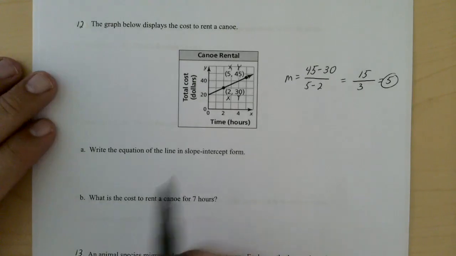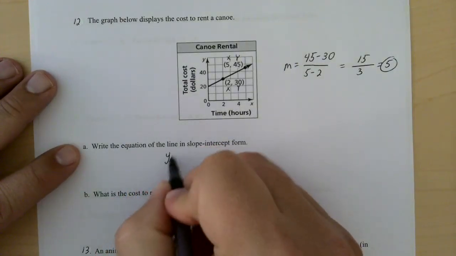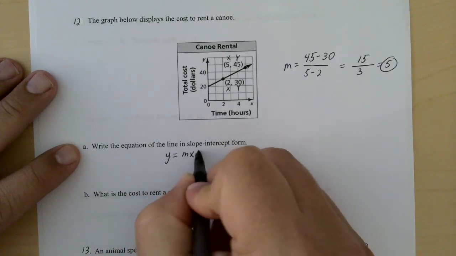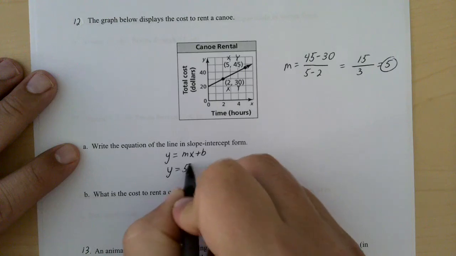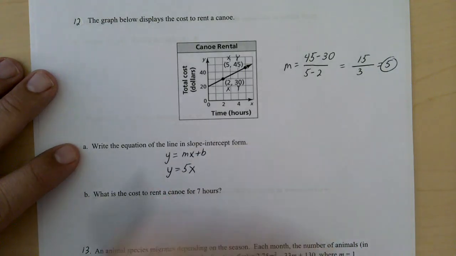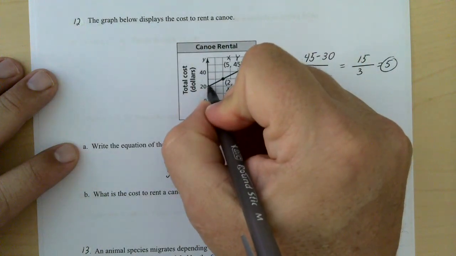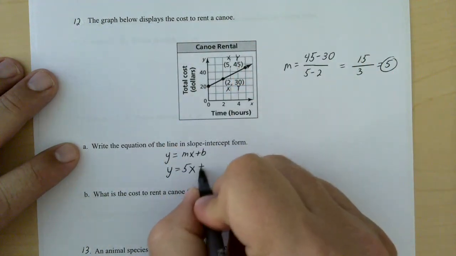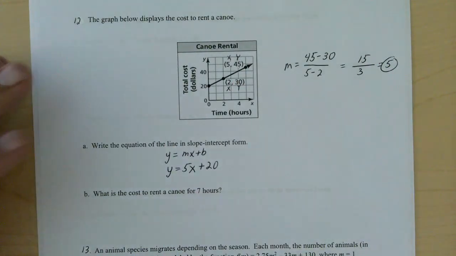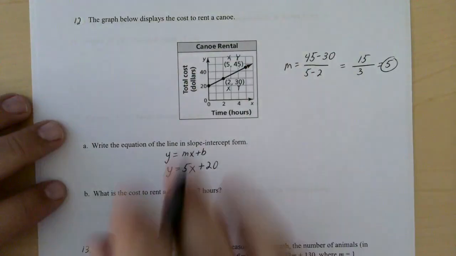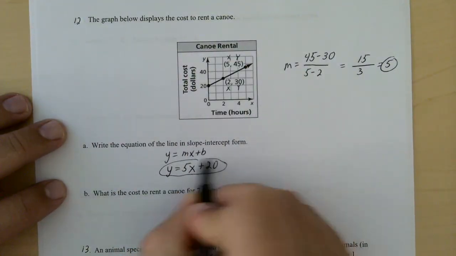That's my slope. And so to write my rule, y equals mx plus b. We already calculated the slope: $5 per hour. And the good news is I don't have to work to find my starting point. I can clearly see it starts at $20. So just to get the canoe, you're paying $20. It cost $20, but then each additional hour is going to bump it up by $5. That's what the story of this linear situation is telling.